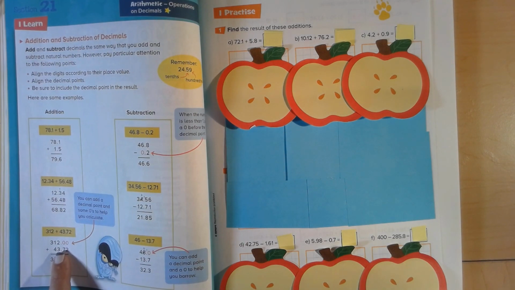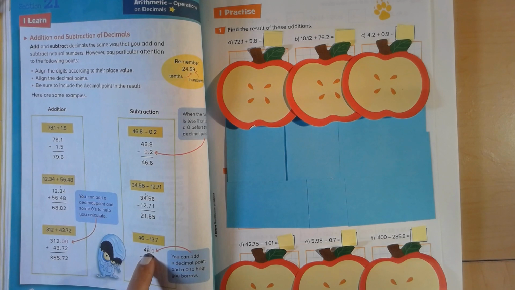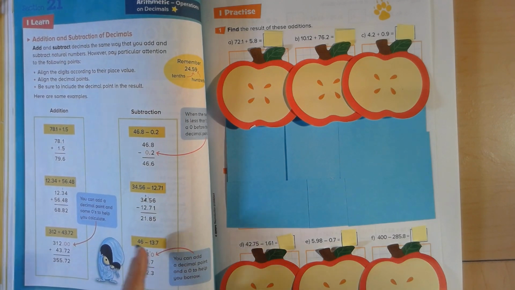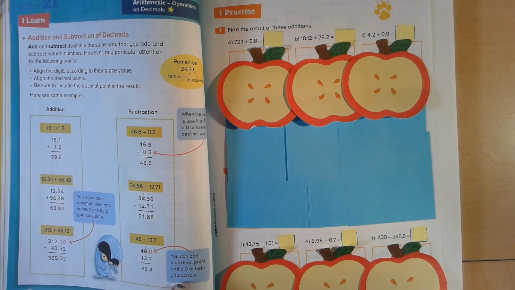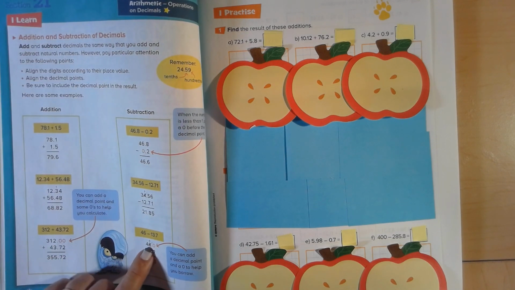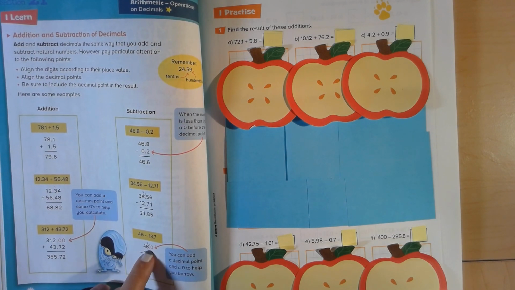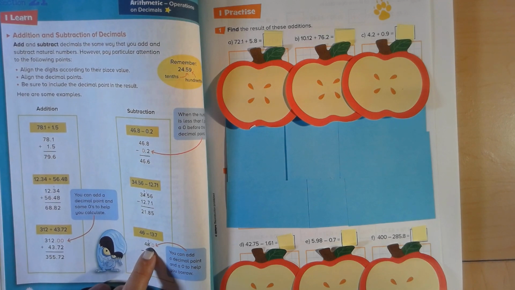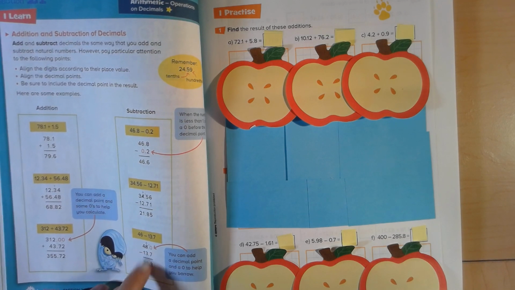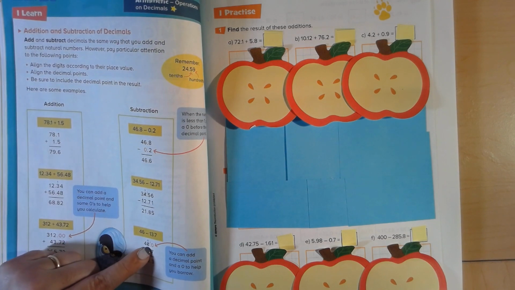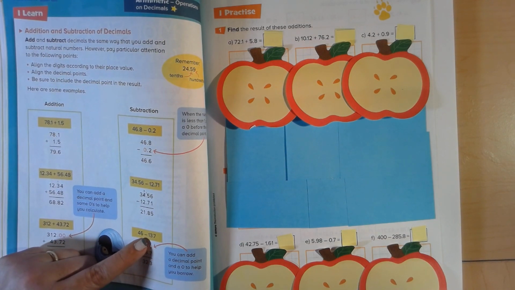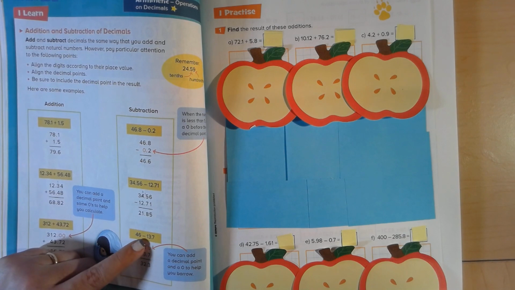Now remember, just like addition, you can add a decimal point and the 0, it helps you line up your numbers. Well, you can also add the decimal point and a 0 to help you to borrow when you're subtracting. So if we have 46, you know that there's a decimal point after the 6, and you can put in your 0. So 46 take away 13 and 7 tenths. 0 take away 7 we can't do because I have 0. I can't take away 7 from it. So I need to borrow.